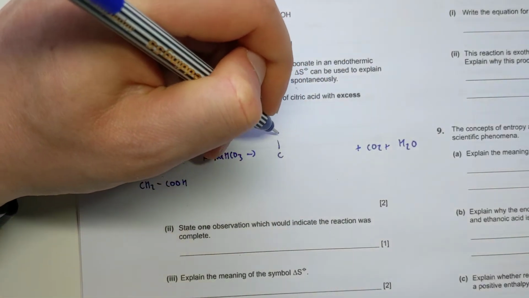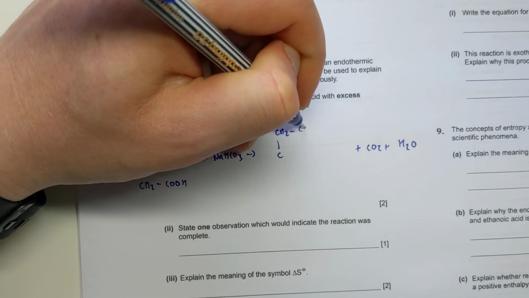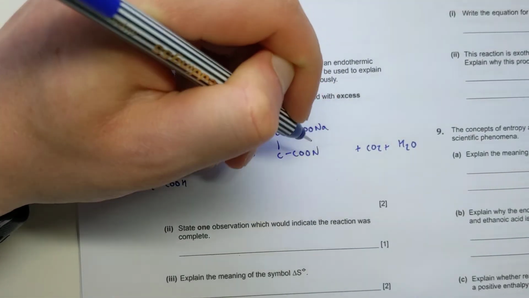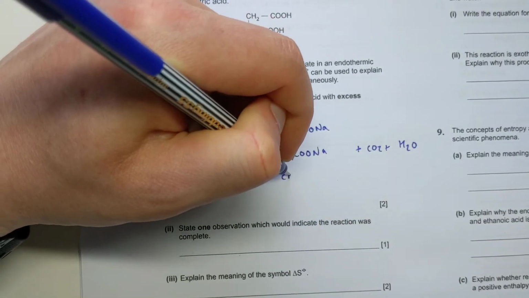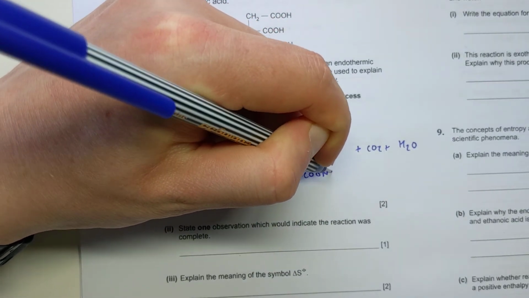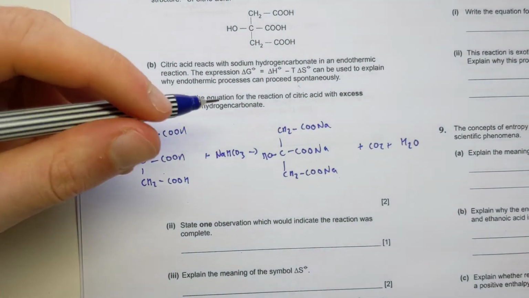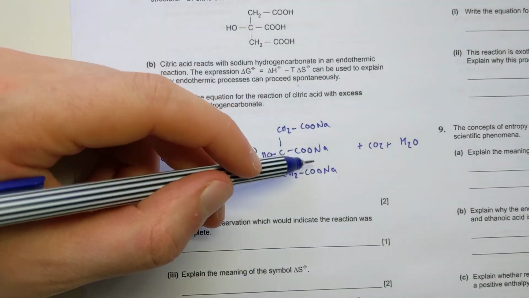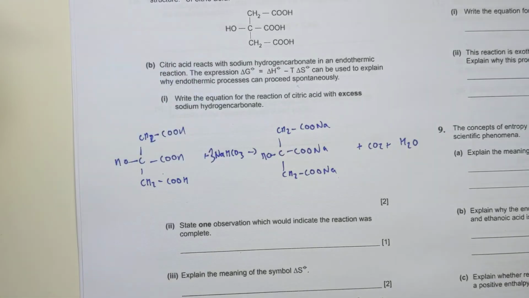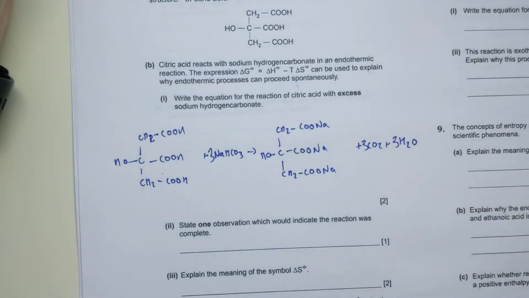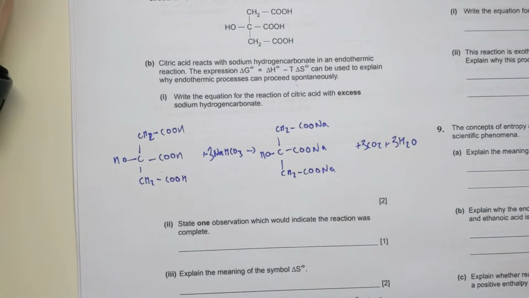So essentially you're going to turn it into COONa in every position of the COOH group. All we need to do now is fix our balancing. We've had to use 3 sodiums to get our 3 salts, so I need 3 sodium hydrogen carbonates.